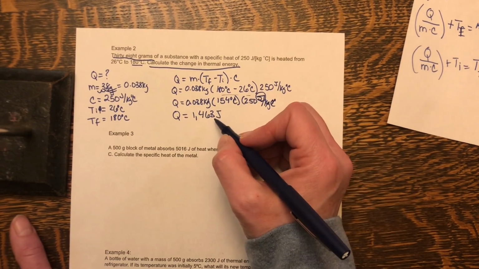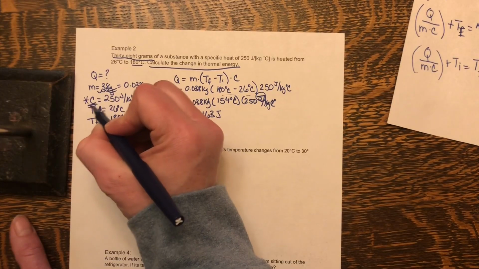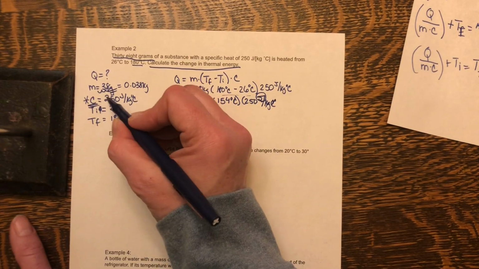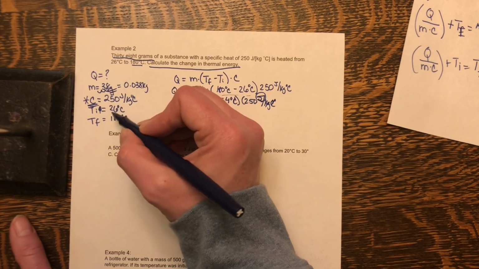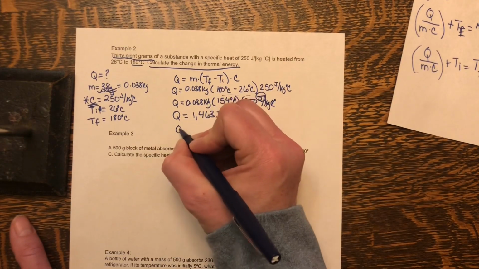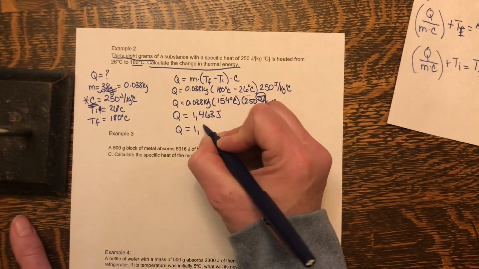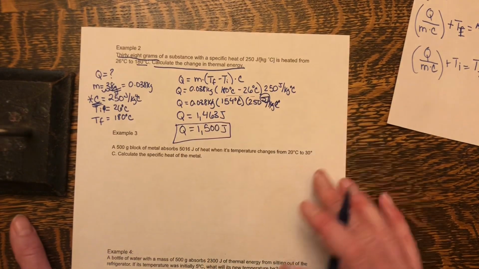We need to check sig figs. So when we go over here, remember our C, our specific heat, that is a constant. So we don't look at that for our sig figs. We look at our mass and our temperature. This has 2 sig figs, 2 sig figs, 2 sig figs. My answer needs 2 sig figs. And so my thermal energy equals 1,500 joules. That would be my answer.